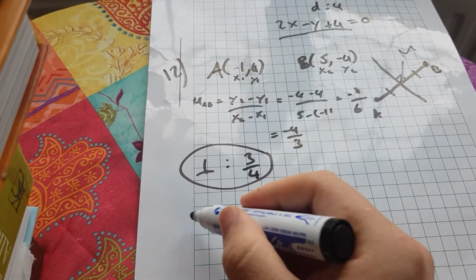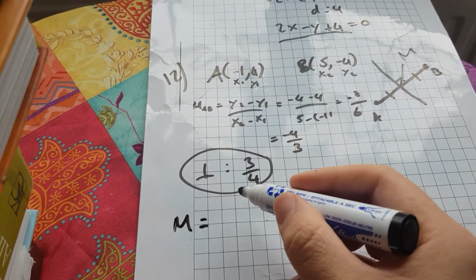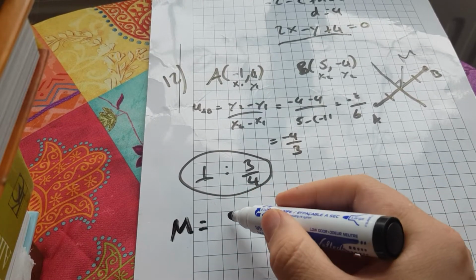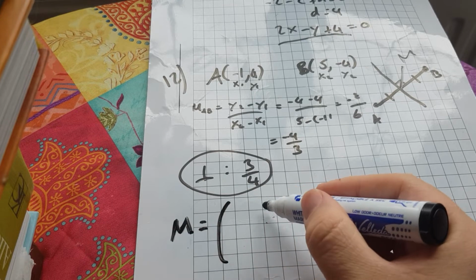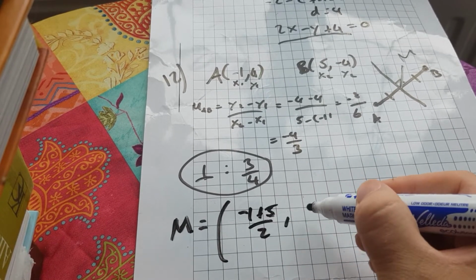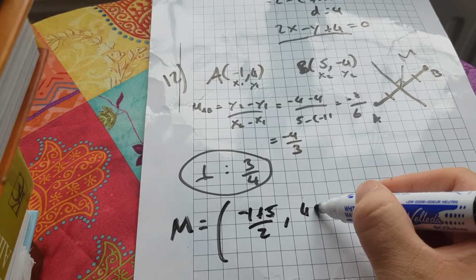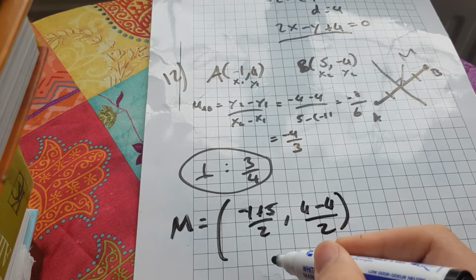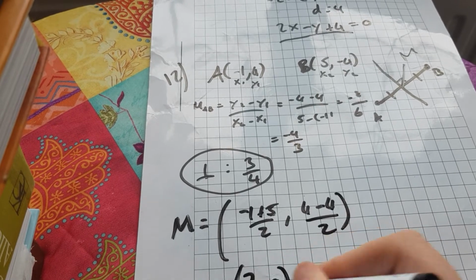Then the midpoint. Okay, so use a big capital M here for midpoint. It is x1 plus x2, minus 1 plus 5 over 2, and y1 plus y2 over 2, which gets me to 0.